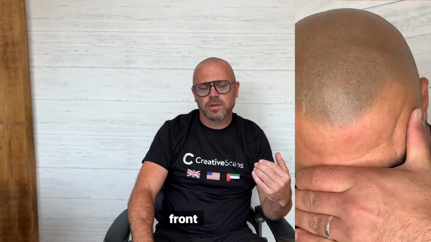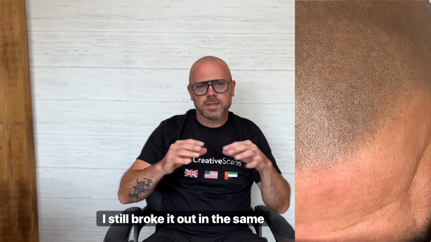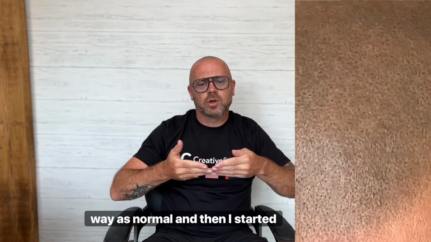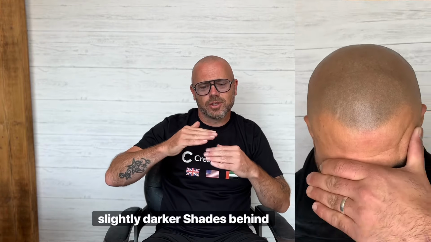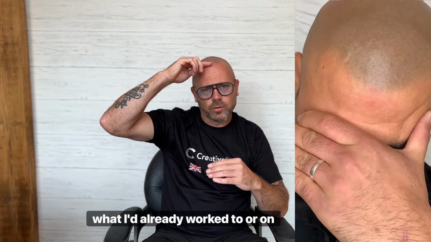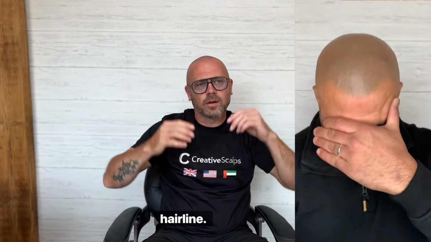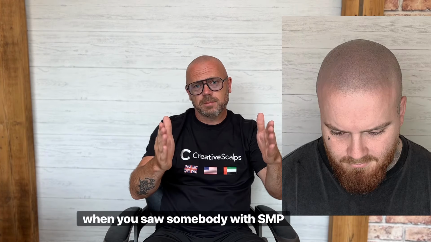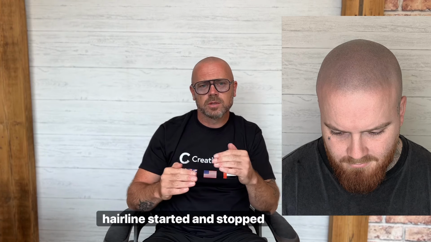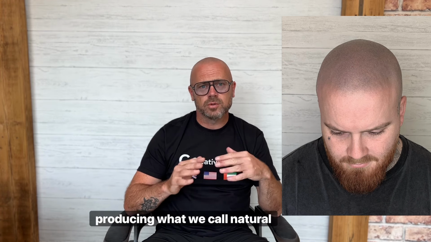So I just tried it. I thought, let's just leave a lighter shade in the front. I still broke it out in the same way as normal, and then I started dropping slightly darker shades behind what I'd already worked to, on subsequent sessions, and this left us with that faded hairline. So then, hallelujah, when you saw somebody with SMP done with a faded hairline, you couldn't tell where the hairline started and stopped. And that was a revolution in the industry, all right? And that really did start producing what we call natural hairlines.